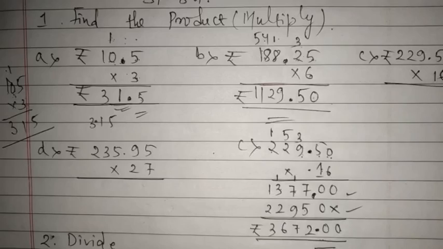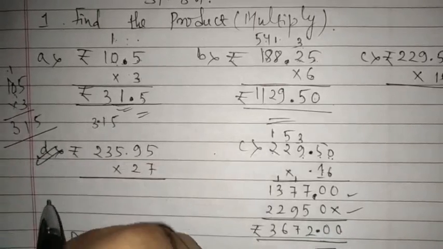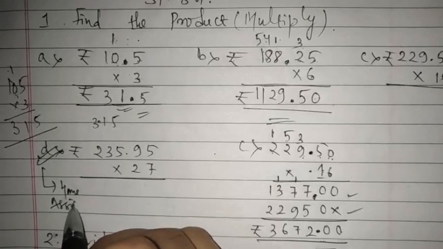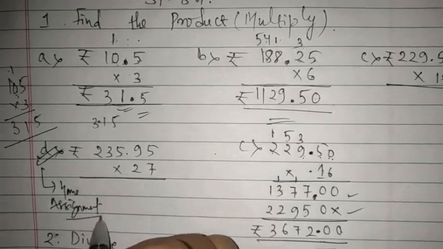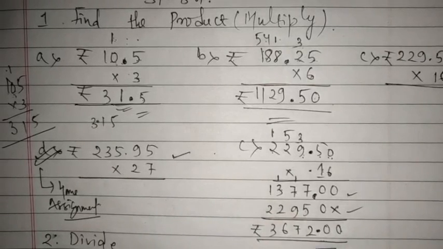Okay students, part C is over. Now let us proceed to part D, which will be a home assignment. It's also the easiest one. So this one you are going to do as a home assignment. Now let us proceed to question number 2.